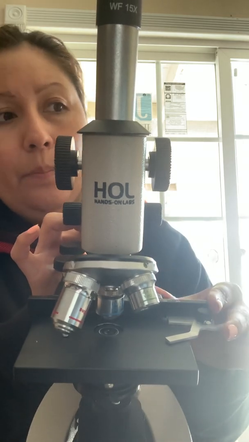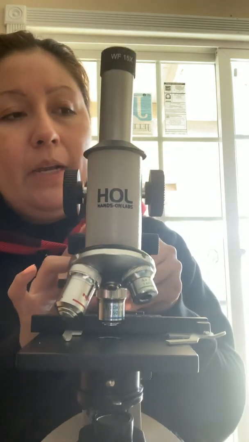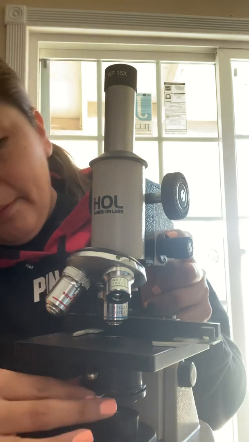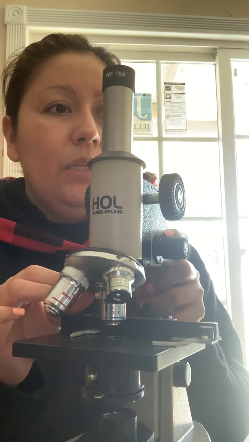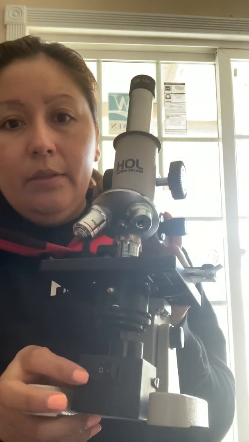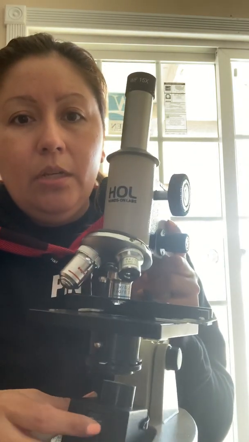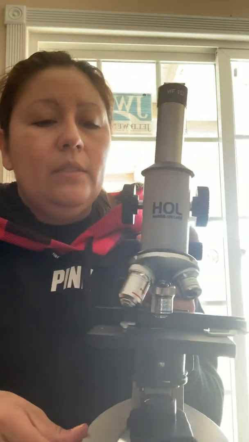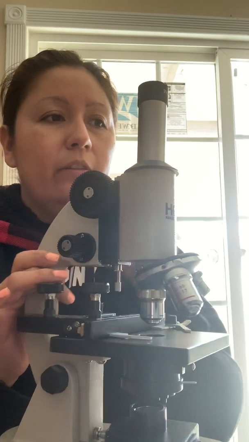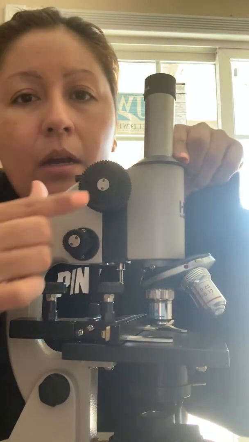are here. The diaphragm sits right below here, and it alters the amount of the light projection up to the condenser lens, which is up here. The illuminator is down here. This is the light source. It switches on and off. And the coarse focus knob, as well as the fine focus knob, are here.